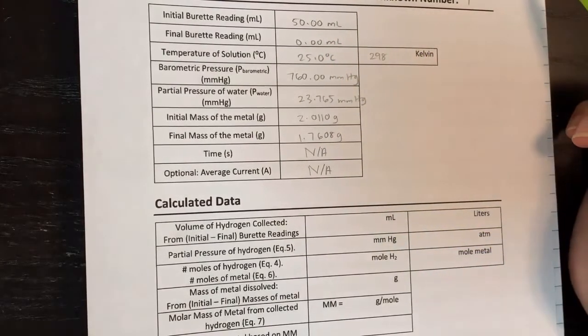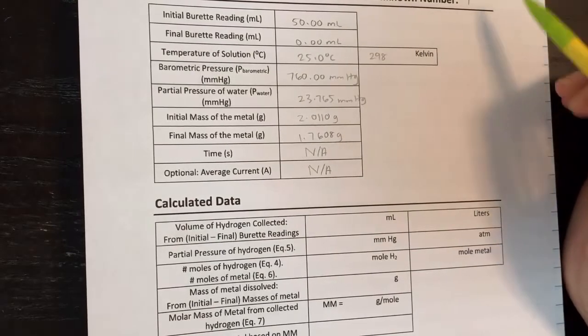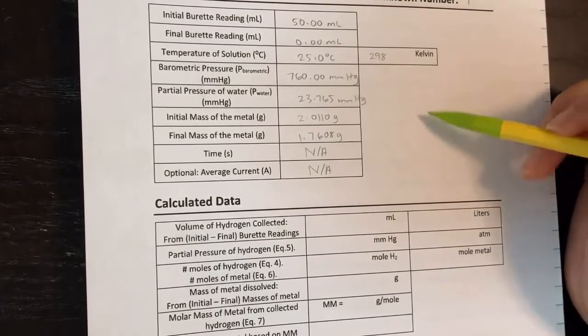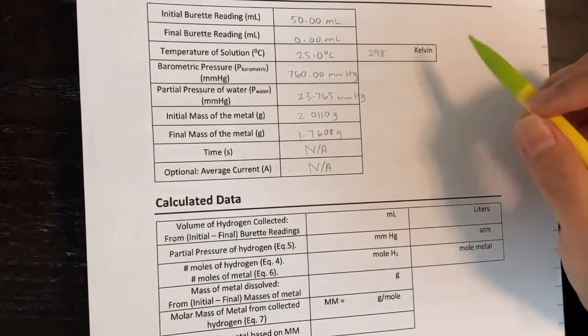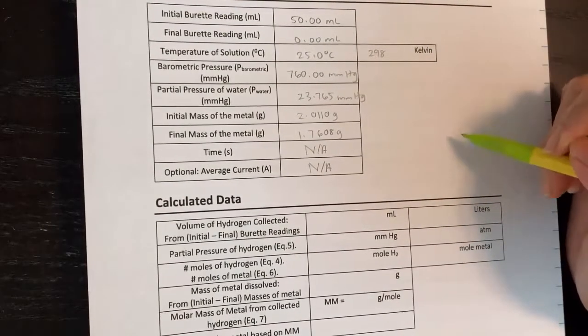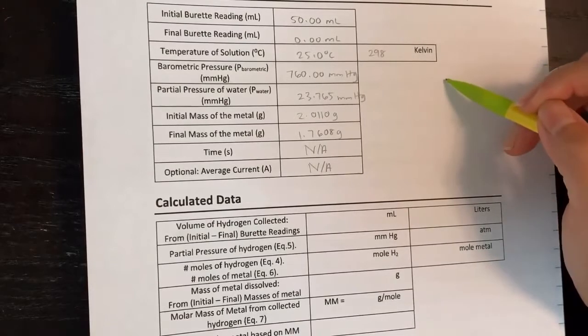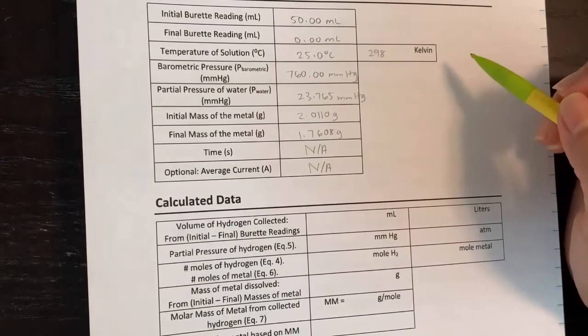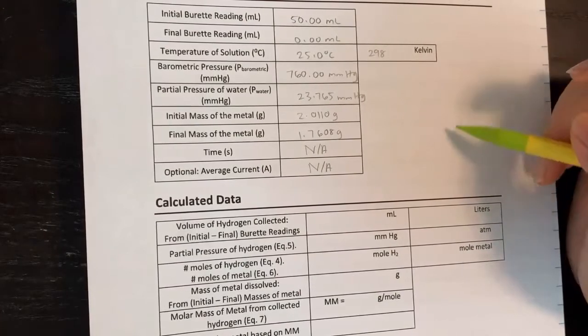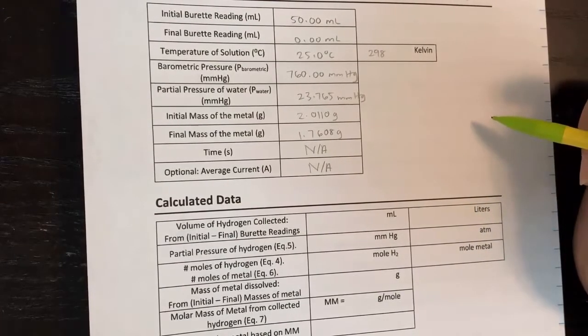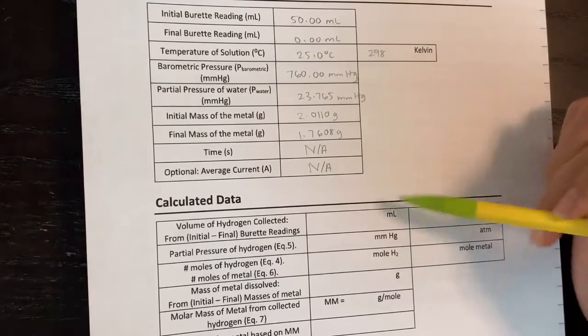So basically this is a gas trapping reaction. You're going to do a reaction which generates hydrogen gas and you trap the gas inside a burette. It's kind of cool. The burette is at first filled with liquid, and then when you push hydrogen gas through it, the liquid gets pushed out. So it's kind of cool. Basically collecting gas underwater.